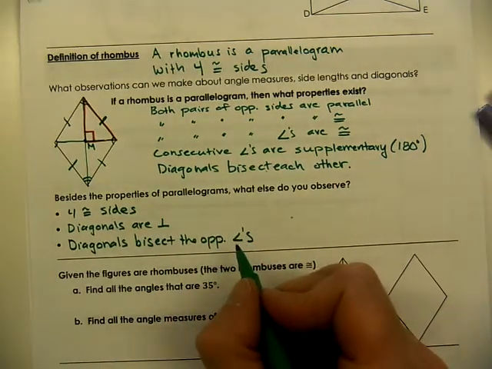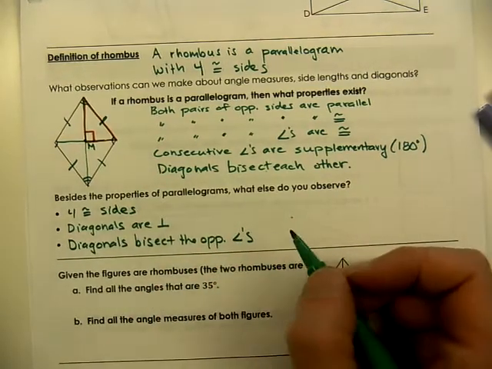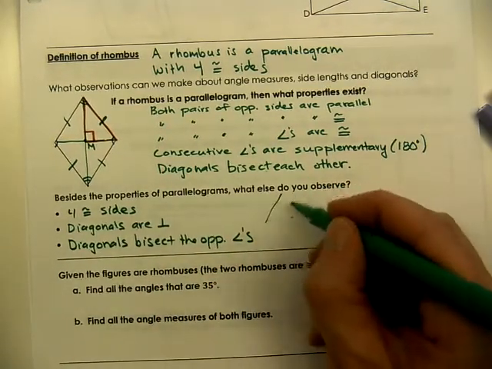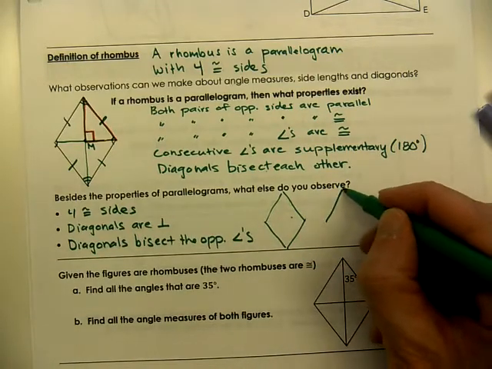So let me illustrate what that means. That one's a little bit of a weird phrase to wrap your mind around. So let's use some numbers. Here's a quick sketch of 2 rhombuses that are the same size.